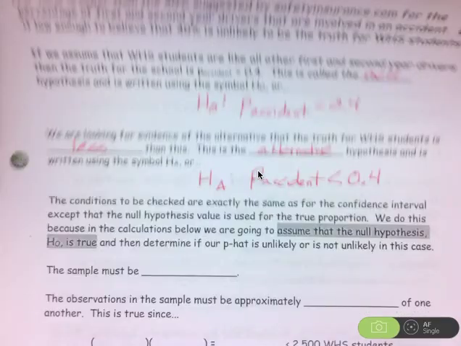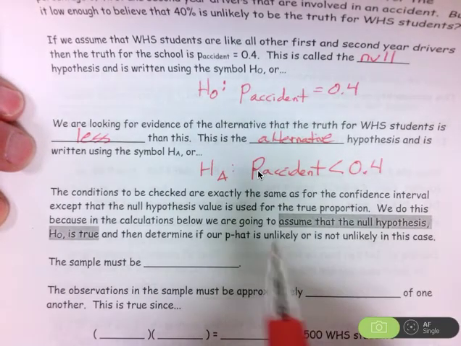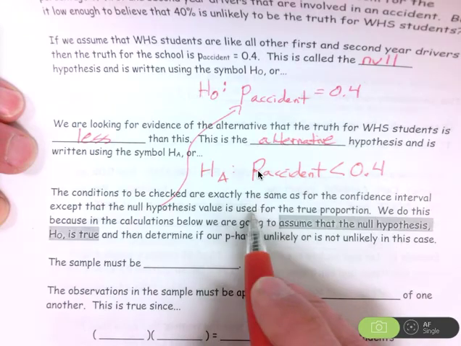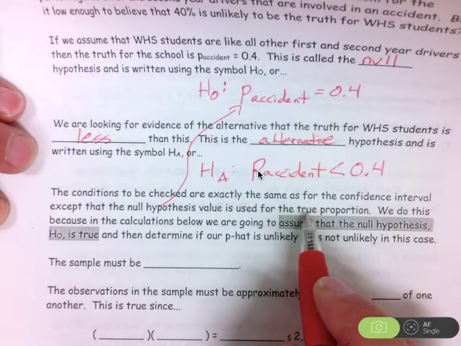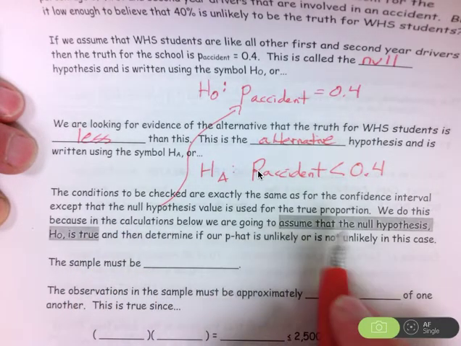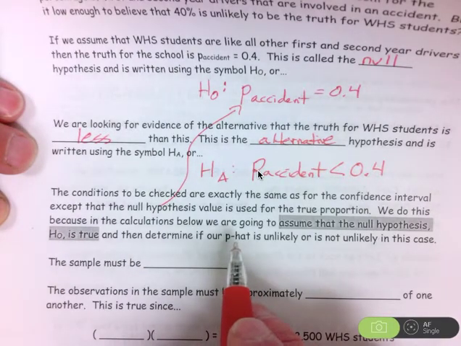The conditions that you have to check are exactly the same as for confidence intervals, except the null hypothesis value up here is used for the true proportion. We're assuming it's true and looking for evidence against it. We do this because the calculations are going to assume the null hypothesis is true. And then we're going to try to decide if our p-hat is unlikely or not unlikely.